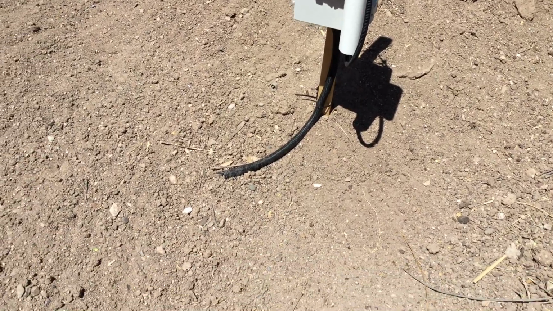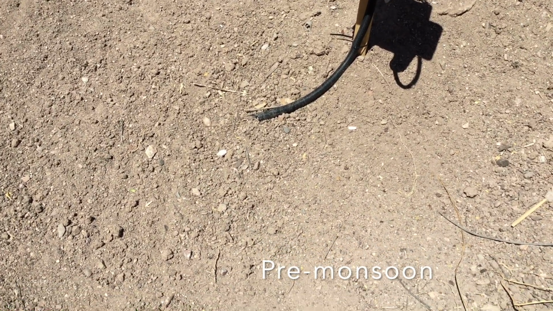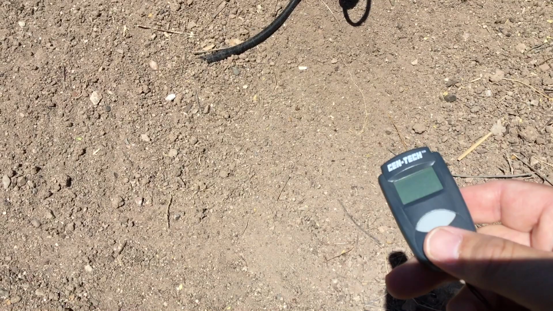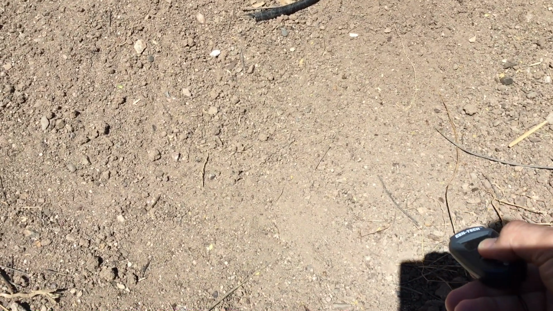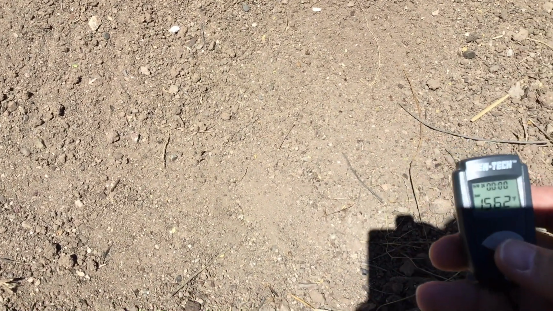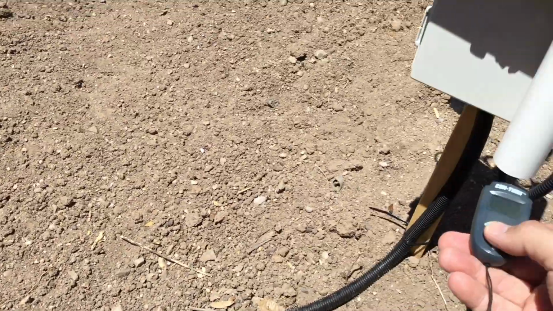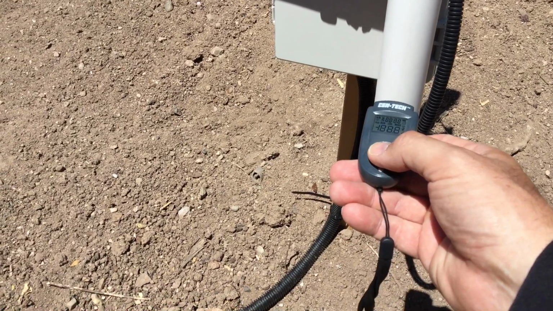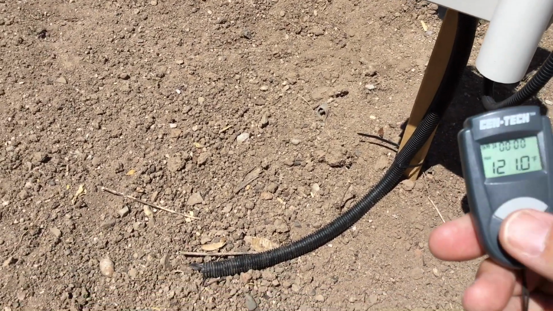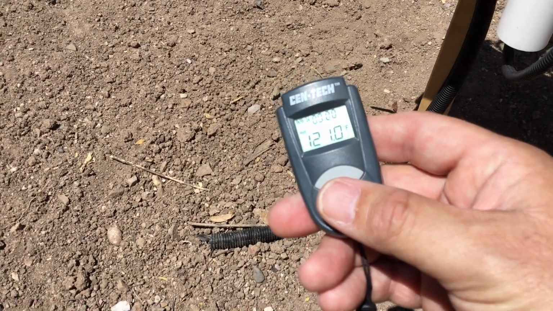So now I'm outdoors, and let's see what this soil measures with this little Suntech thermometer. So that's telling me that the surface is 156.2 degrees Fahrenheit on this bare soil, which is why I probably can't grow anything back here. I mean, that's hot. I'm going to go ahead and take a measurement of the PVC. And that's coming back at 121 degrees.